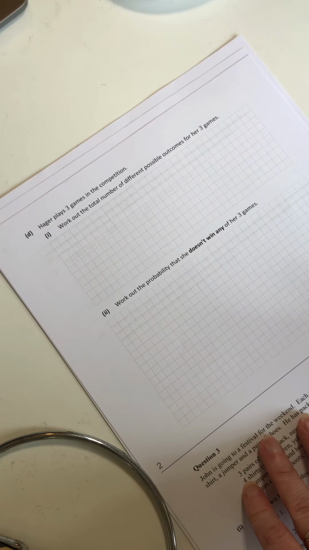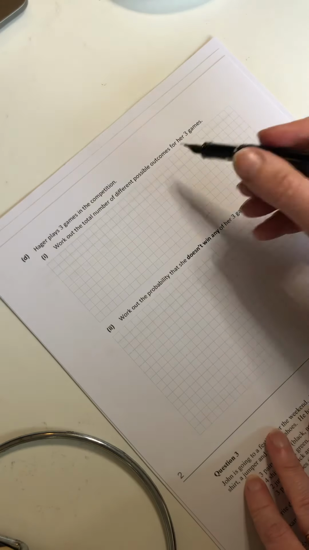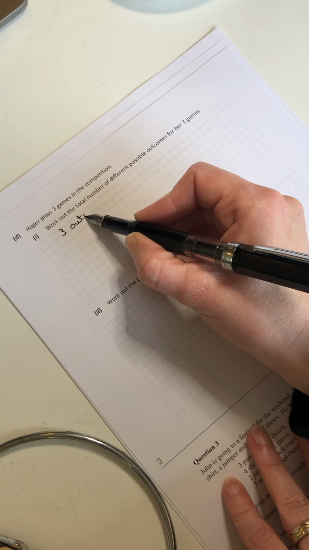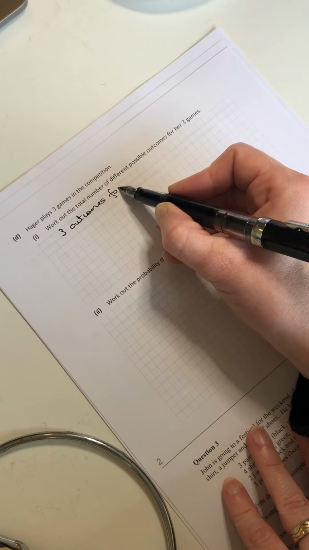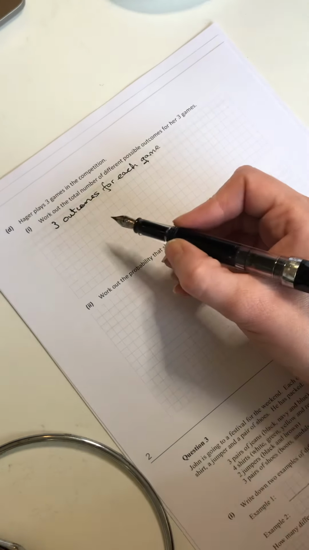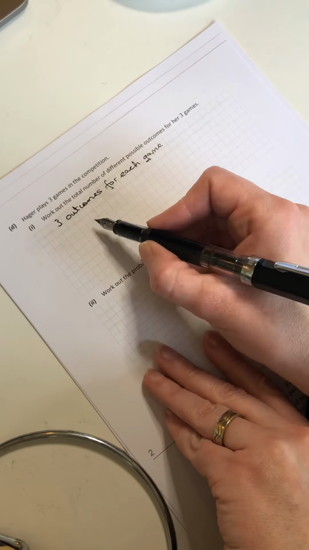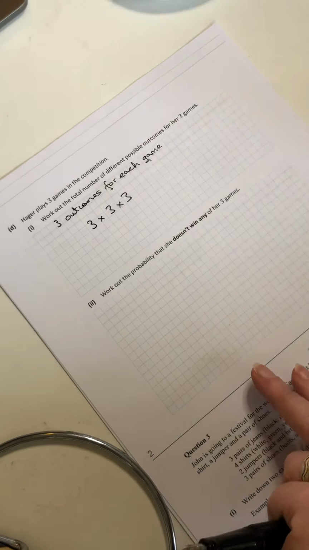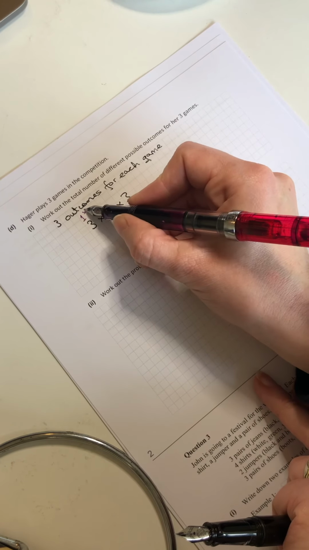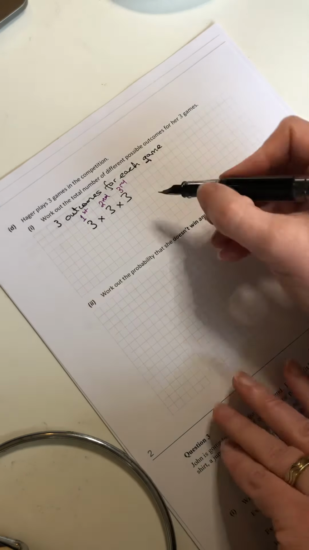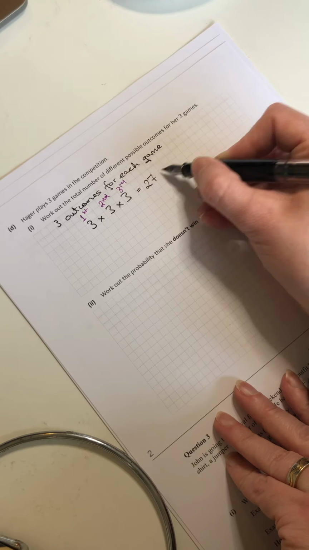So, Hagar plays 3 games in the competition. Work out the total number of different possible outcomes for her 3 games. So, there are 3 outcomes for each game. And by the fundamental principle of counting, we know that we need to multiply the total number of outcomes for each event. So this was the first game, the second game, and the third game. And we multiply the 3 of those together to get 27 possible outcomes.